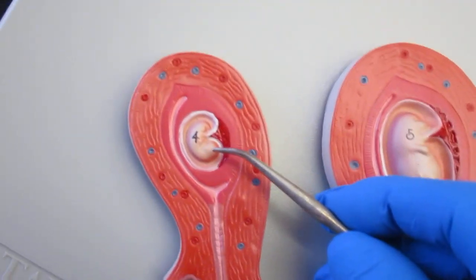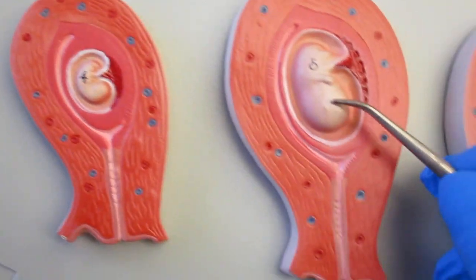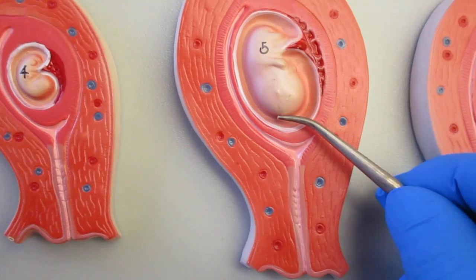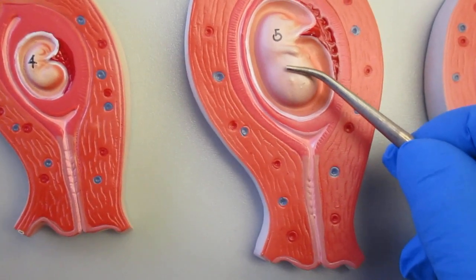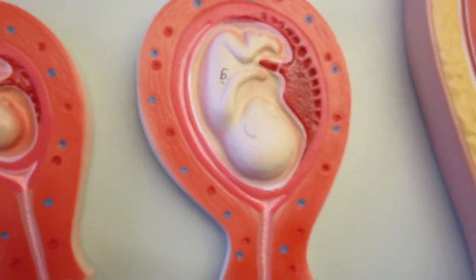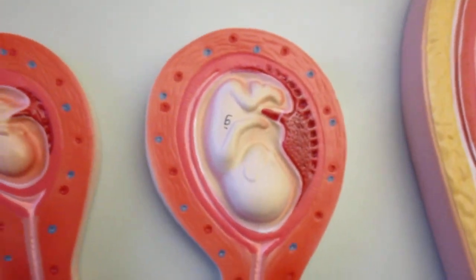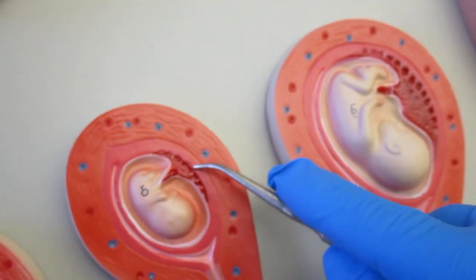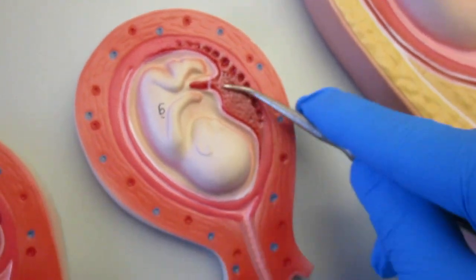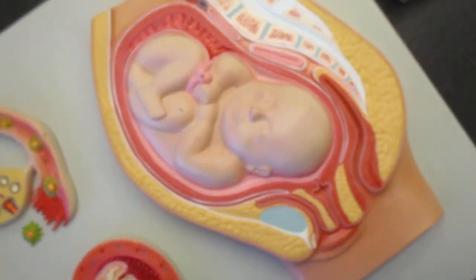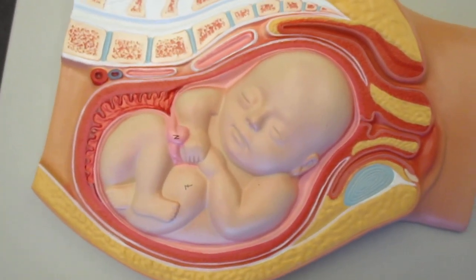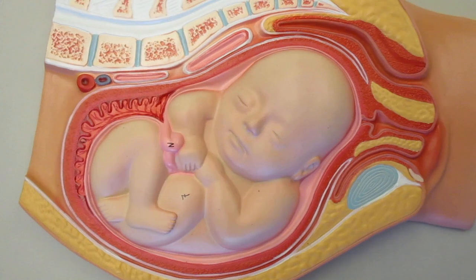You can see it more prevalent here, the formation of your head, the limb development and such. You can see the progression here. You can see development of your placenta right here. Here's your placenta. And then of course here we see a full fetus, anywhere from 30 to 40 weeks.